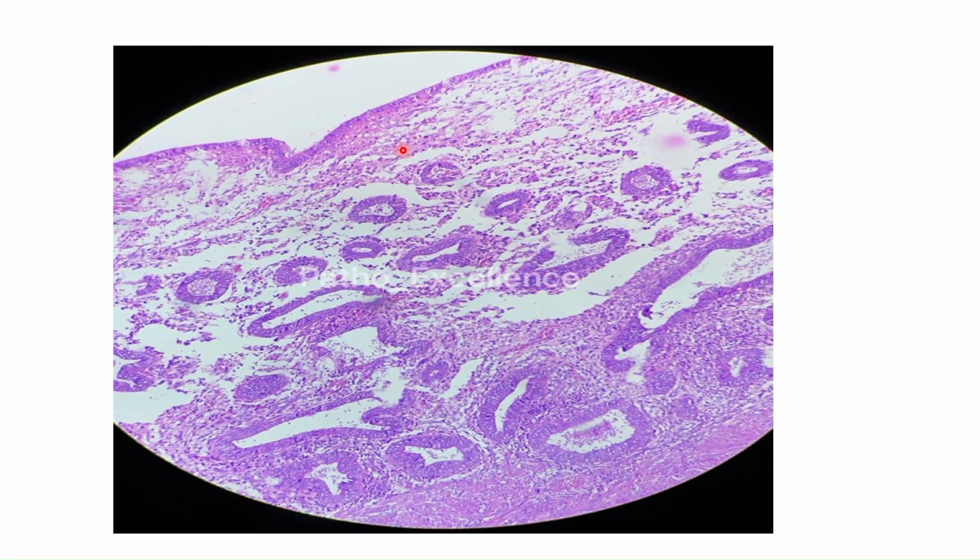Here you can see the stroma, which is very much edematous in nature, having fluid in between and a clear looking appearance of the stromal component in the presence of glands of endometrium. This is the basalis, this is the functional layer, this is the surface epithelium, and this is the edematous stroma.